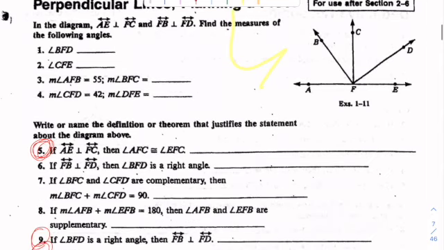Number 5. Write or name the definition or theorem that justifies the statement. Just a side note, before you do this worksheet, you're supposed to fill out the whole entire vocab sheet. It has all your vocabulary in it. Okay, so make sure you do that.